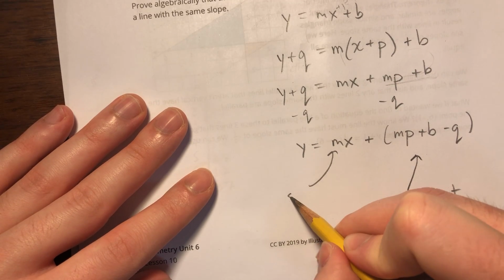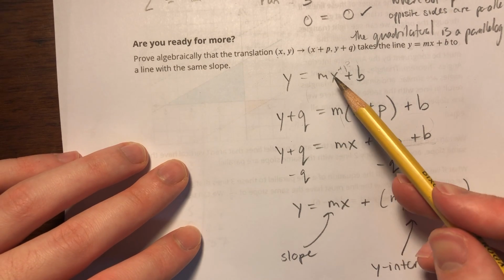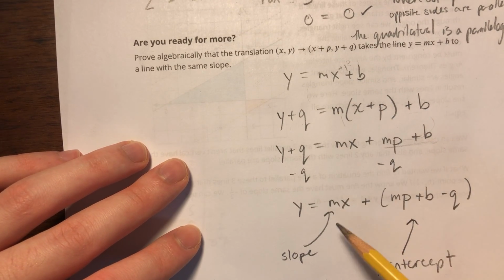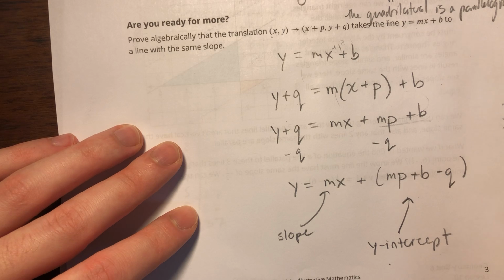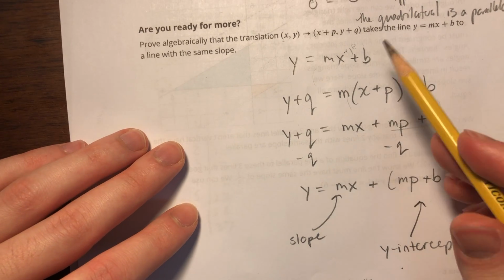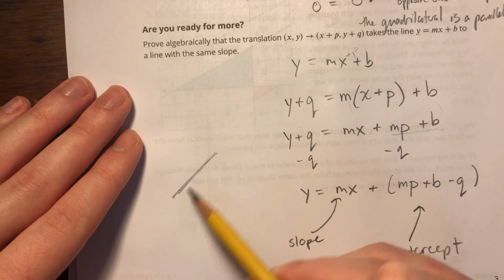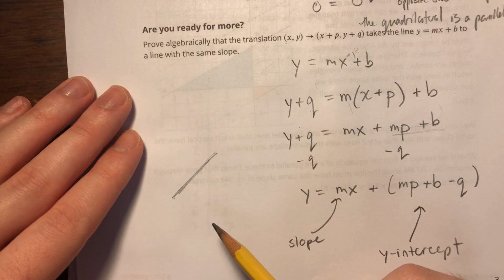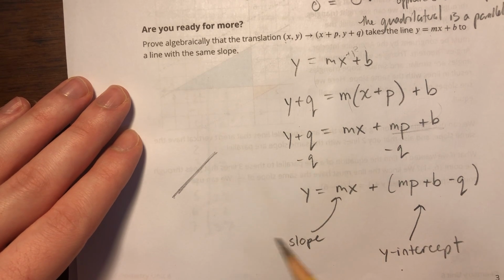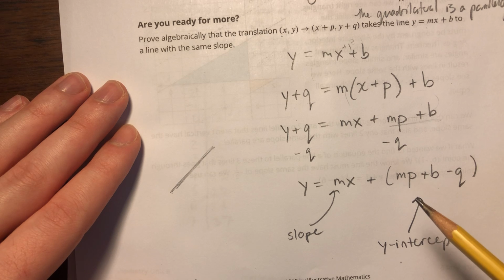m is still my slope. So since my slope didn't change from the original equation, we can say that these two lines are parallel. The y-intercept is different, but we need that to be true. If lines have the same y-intercept and the same slope, that means they lie right on top of each other, right? So that wouldn't be parallel, that would be the same line. These have different y-intercepts, same slope, so they must be parallel lines.